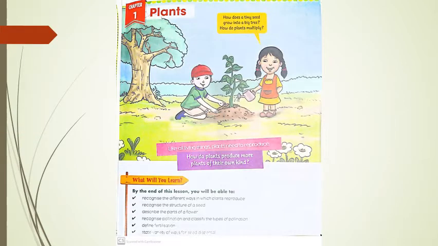Now my dear students, in our previous class, we started unit number 1, and chapter number 1, the title of this chapter is Plants. Dear students, in our previous class, we recognized the different ways in which plants reproduce. After that, we also discussed the different structures of seed. Now today we are going to learn about the parts of a plant. So I have a video for you that is based upon today's topic. Now dear students, let's watch the video.